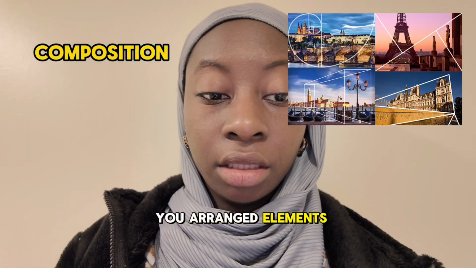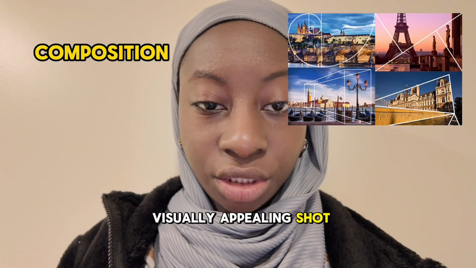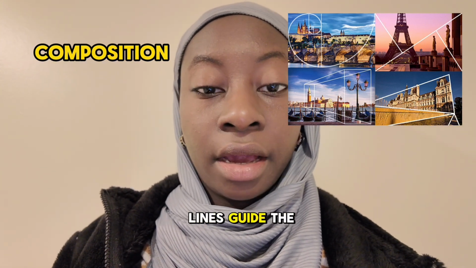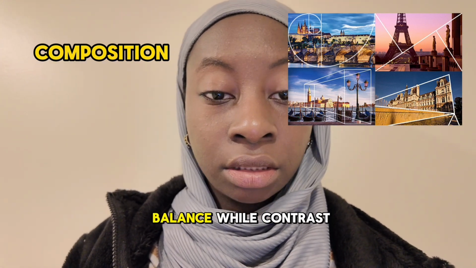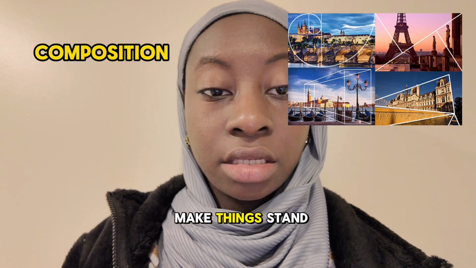Composition is how you arrange elements in your frame to create a visually appealing shot. For instance, leading lines guide the viewer's eye, symmetry creates balance, while contrast makes things stand out.